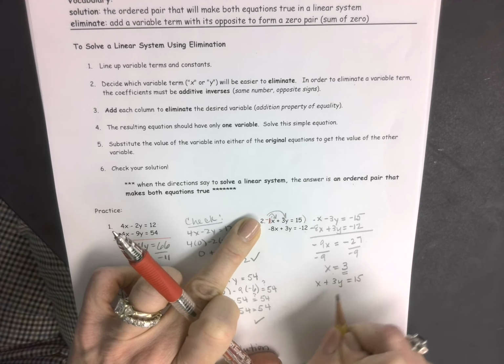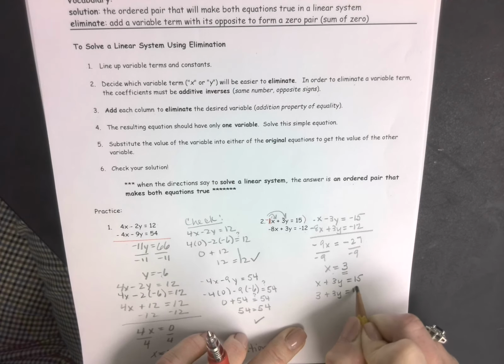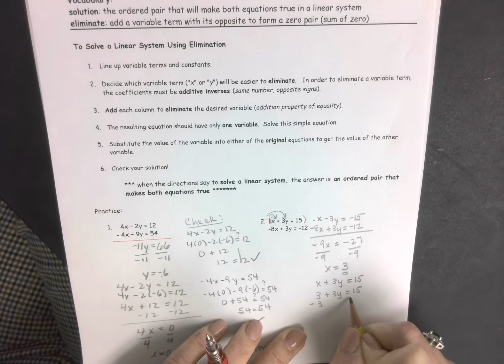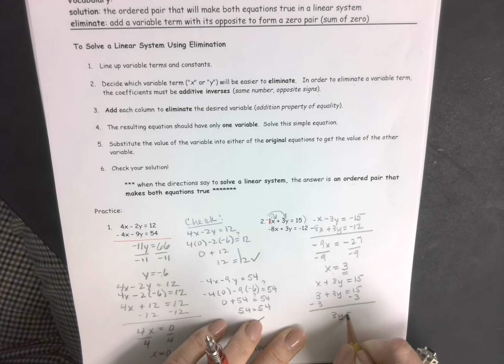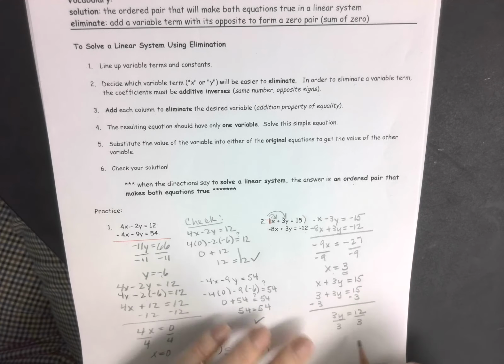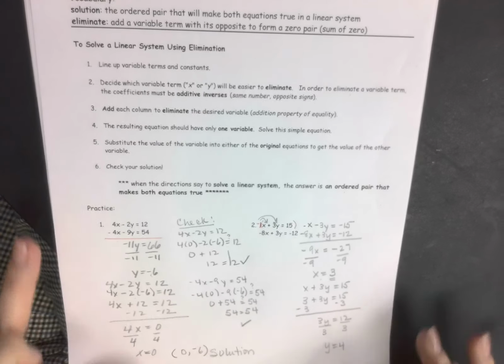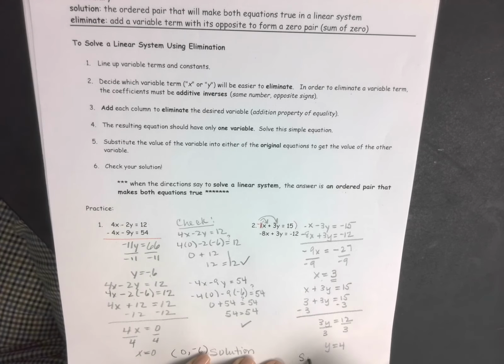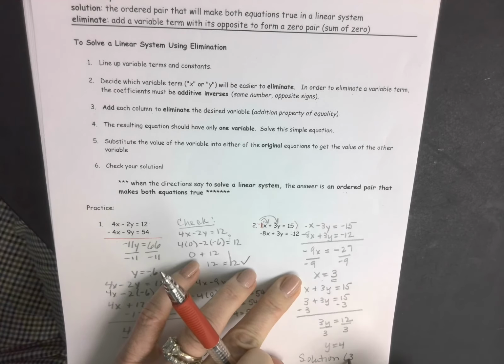We're going to substitute this in for the x. 3 plus 3y is equal to 15. Subtract 3 from both sides. 3y is equal to 12. Divide both sides by 3, and we get y is equal to 4. So our solution to this system of equations is 3, 4.